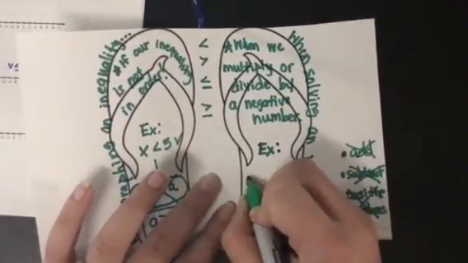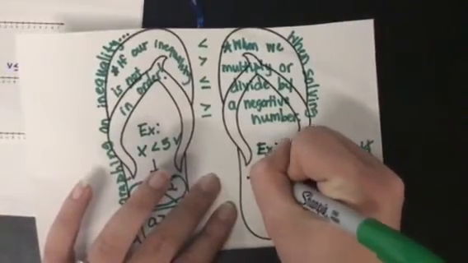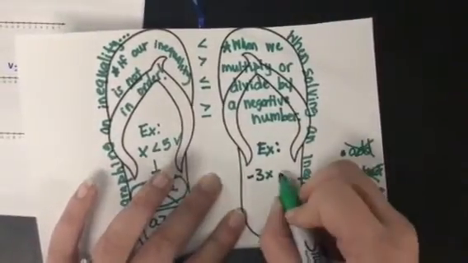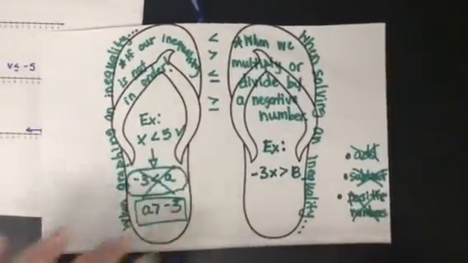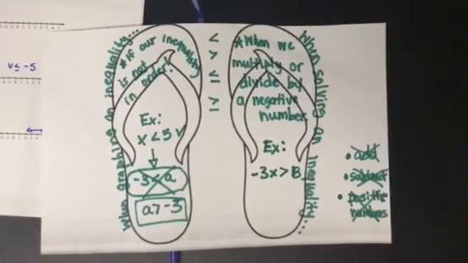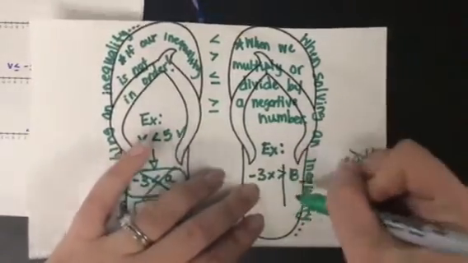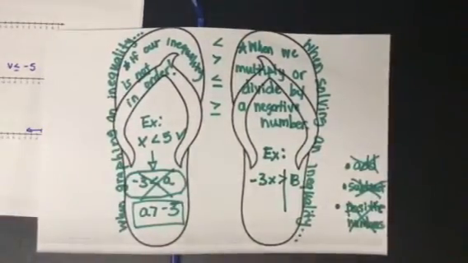So let's say I am solving the inequality negative 3x is greater than 18. Negative 3x is greater than 18. Everything else about how we solve the inequality is exactly the same as when we solved equations. So we're going to start with our first step of putting our line to split our inequality in half, but this time, instead of putting our line down the equal sign, we're going to put it down the inequality sign.